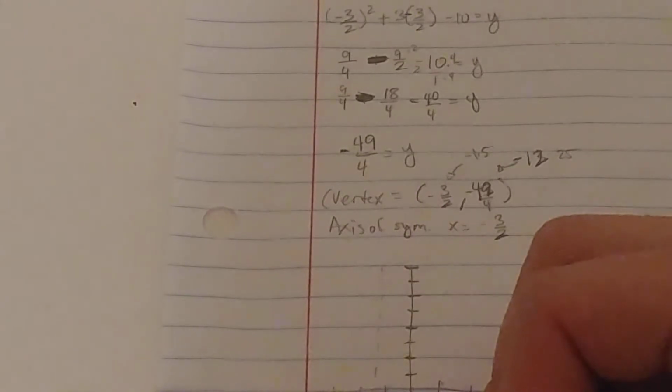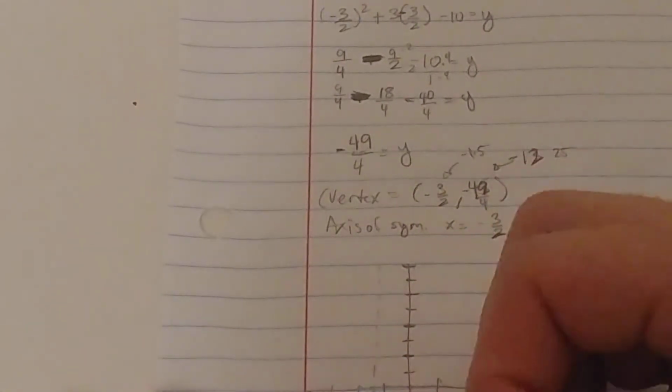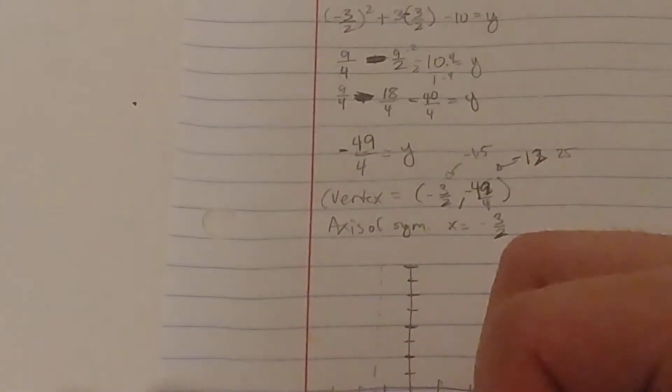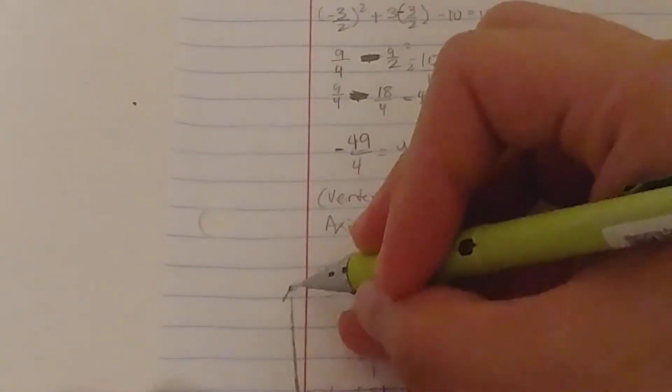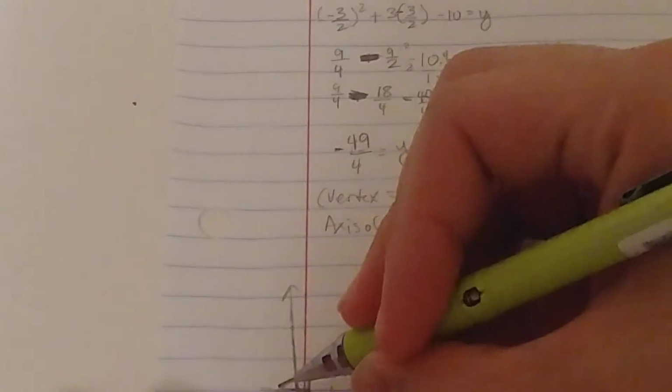So we need another point that's 0.5, and then another 1 on the other side of the axis of symmetry. Ta-da! That's the reflected point. All right, and there we go. Just going to connect that, and look at that. That is a graph drawn by hand, so it's not accurate at all.